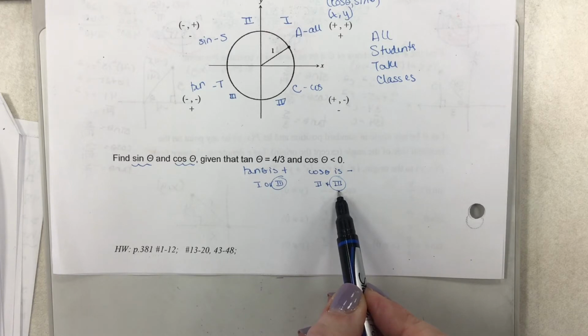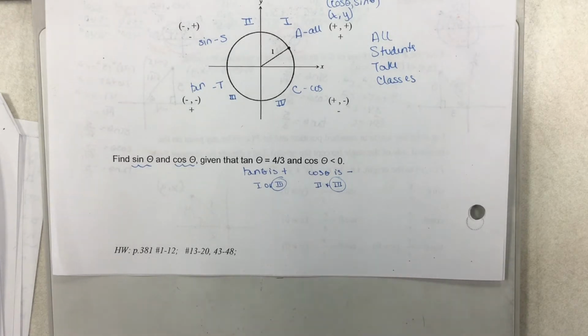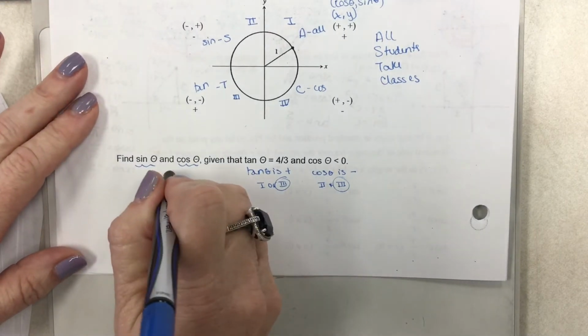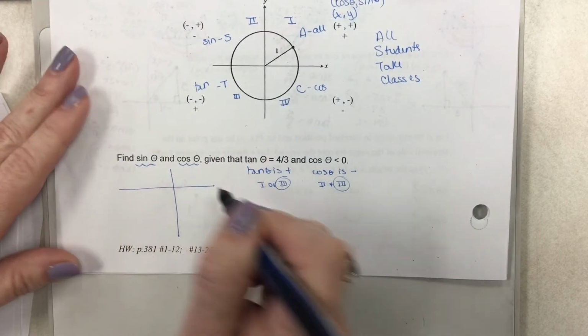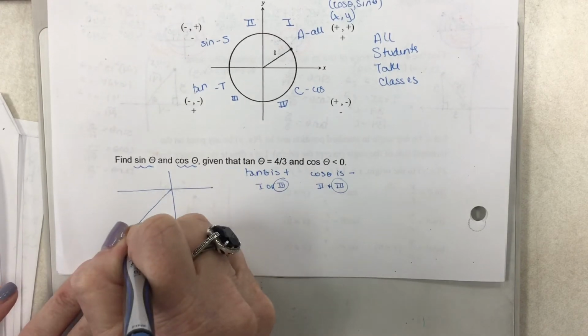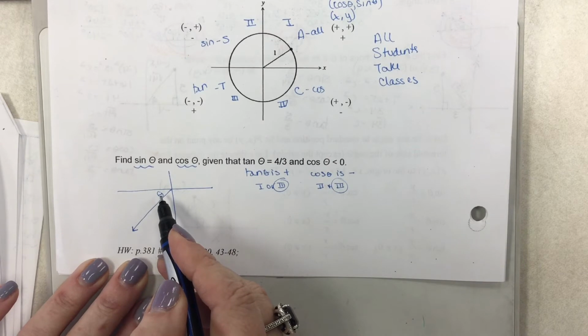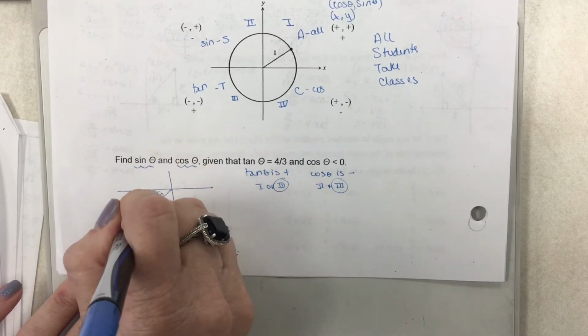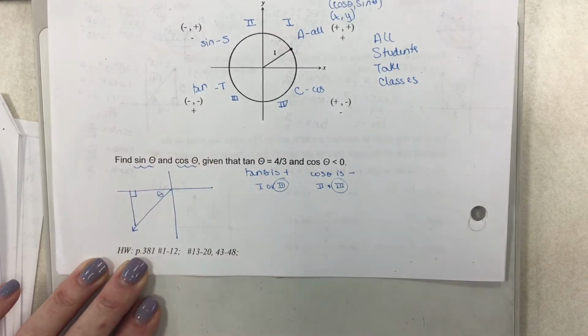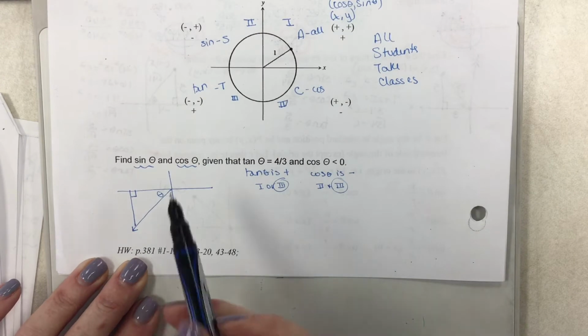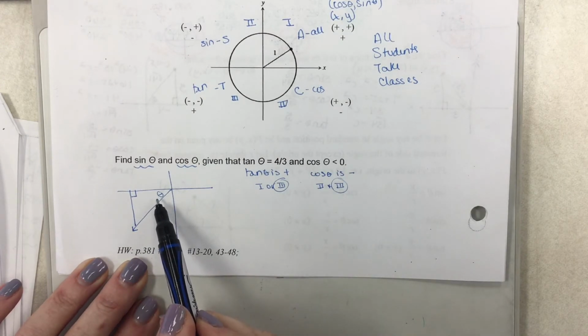That's hugely important because then we're going to understand our positives and our negatives. Okay? So I'm going to draw myself a third quadrant, and I'm drawing myself an angle. This angle theta doesn't matter to me in the least. I'm not looking for that. Okay, draw my right triangle. But everything that I'm doing is in terms of theta.